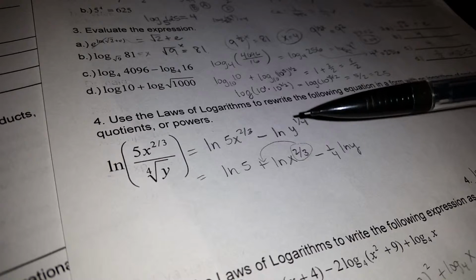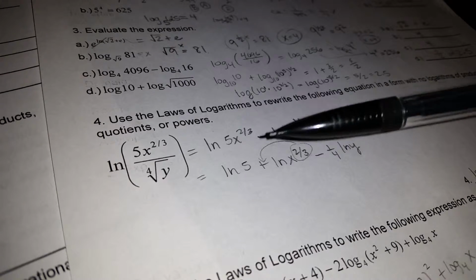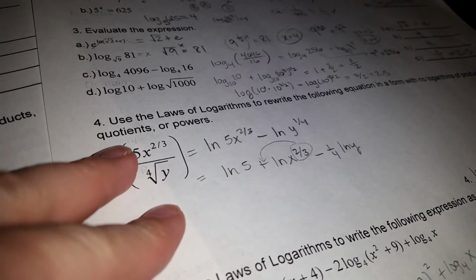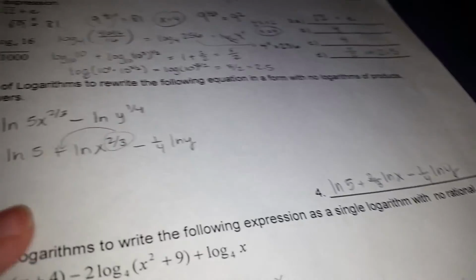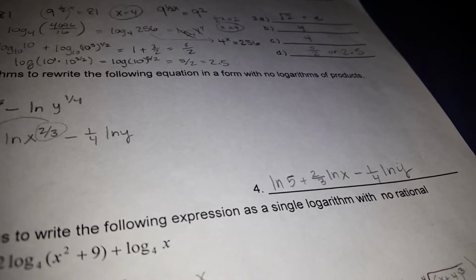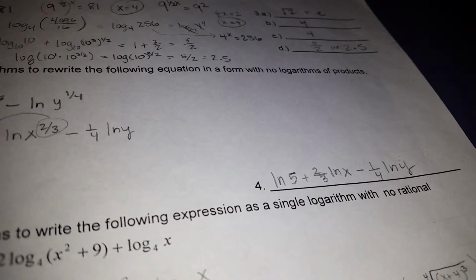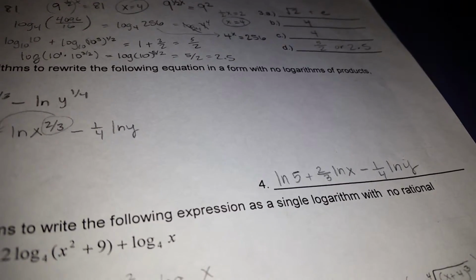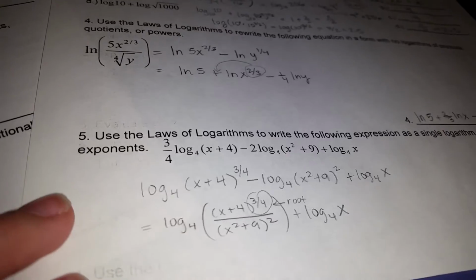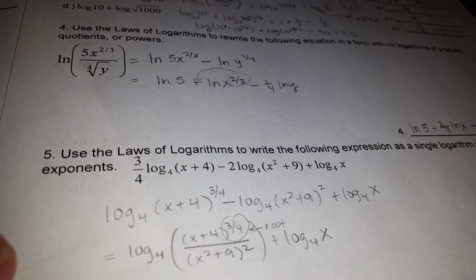So I went ahead and I put the 1/4 in front here. Now my last step is going to be to put the 2/3 in front. So my final answer will be the natural log of 5 plus 2/3 natural log of x minus 1/4 natural log of y.